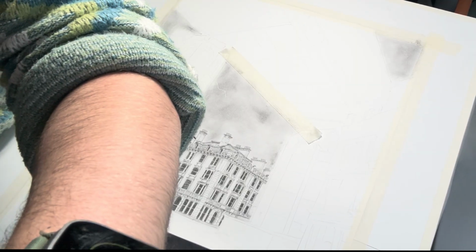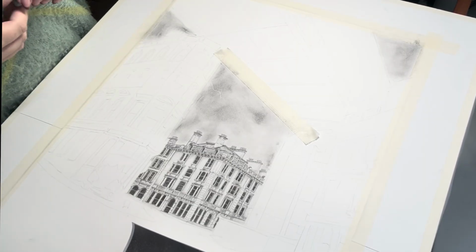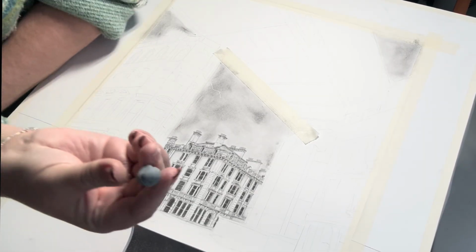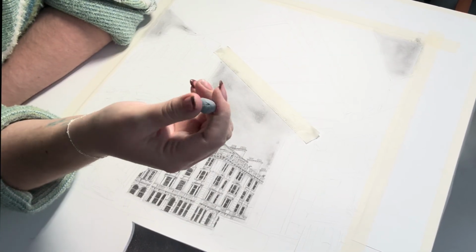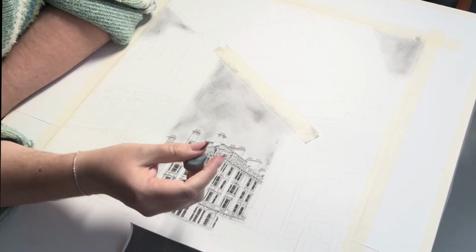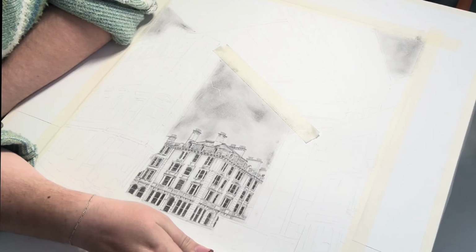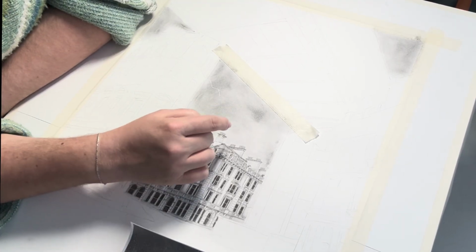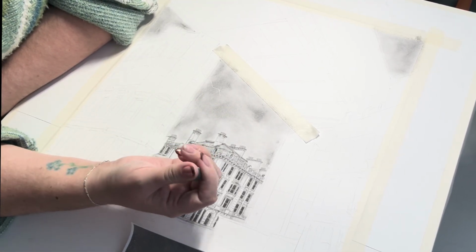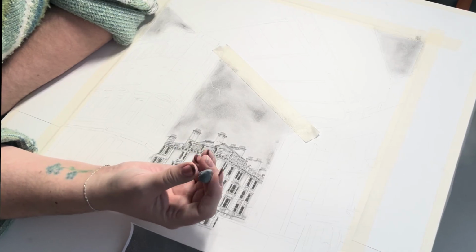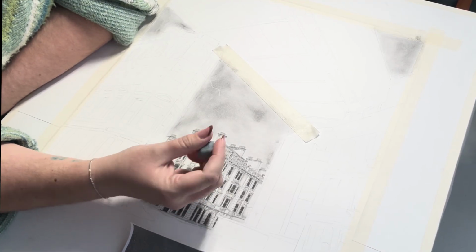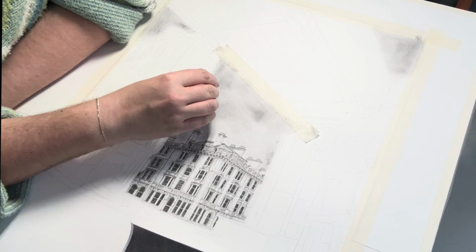Let's try and zoom you in a little bit. Okay, so I've moved you a bit closer, so hopefully you can see. I've got this putty rubber, and I'm going to try and use it to create the cloud effect. So we've got the dark bits of cloud. It's a cloudy sky, so you know what it's like when you've got a thicker bit of cloud. It's darker, where the cloud's thinner, it's lighter.